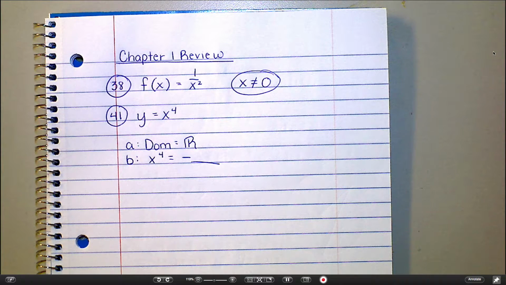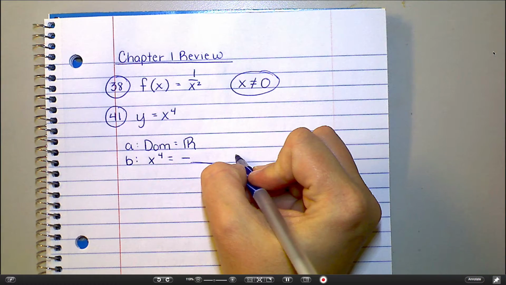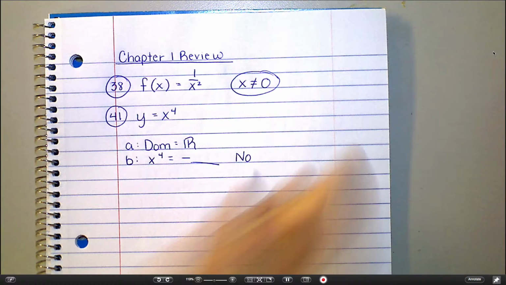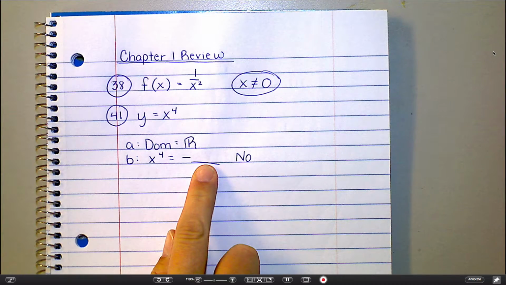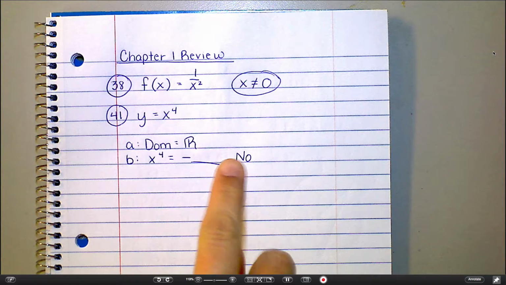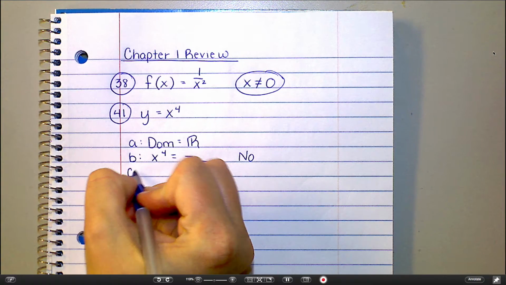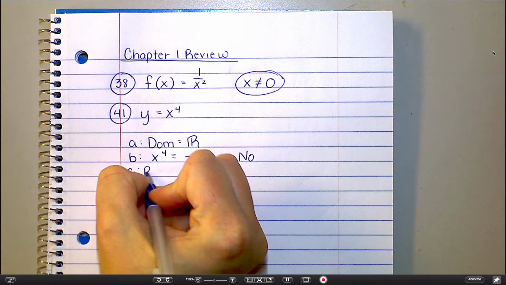Perfect. So I've got a power of 4, which means whatever I put in there, I'm multiplying 4 times. If I put a negative in there, what's going to happen if I multiply that negative 4 times? It becomes positive, right? So everything I put in turns positive. So no, there are no values of x that would let me get a negative answer. And that leads you directly to the next question, which is asking you about the range.